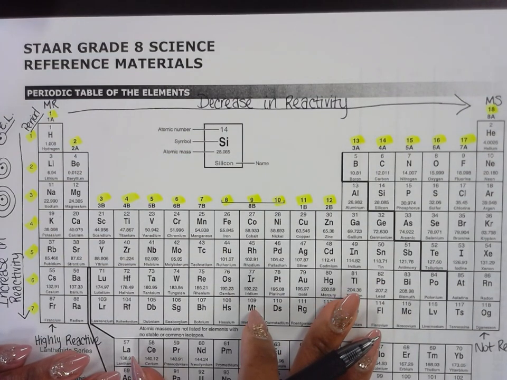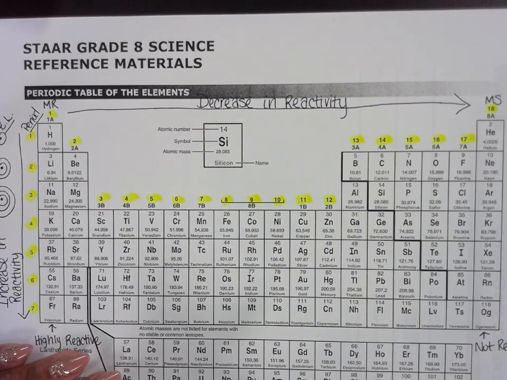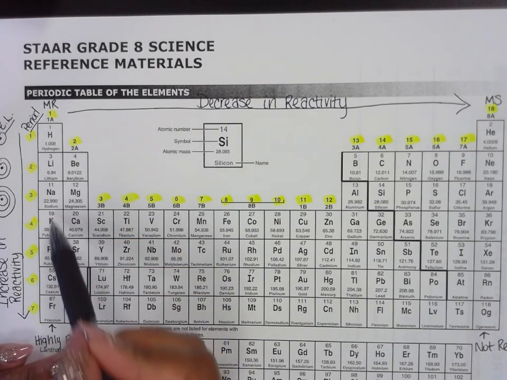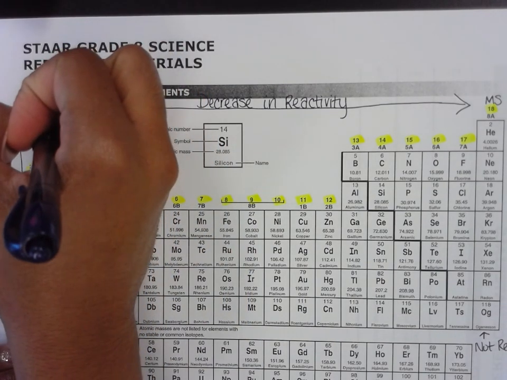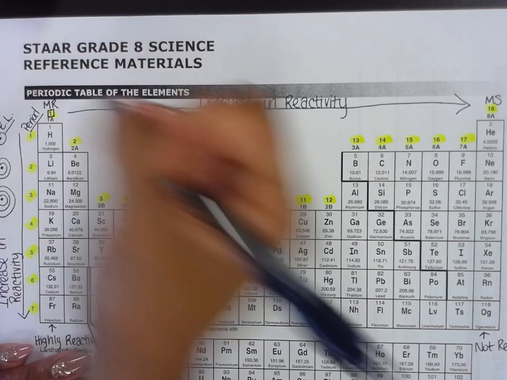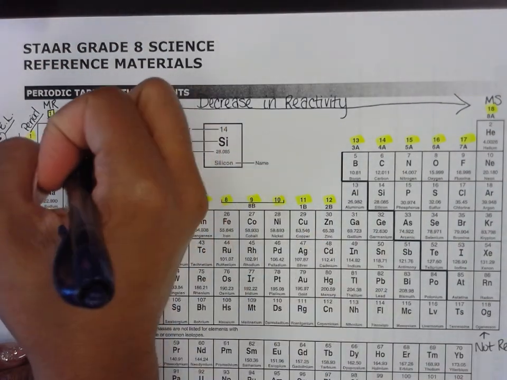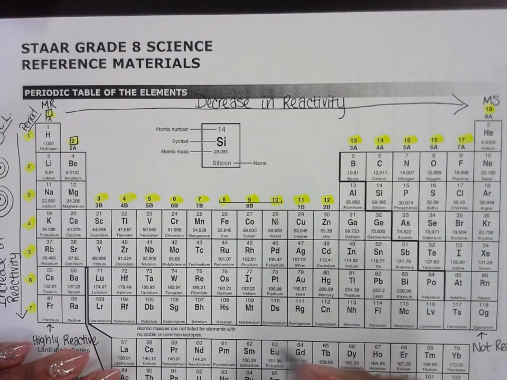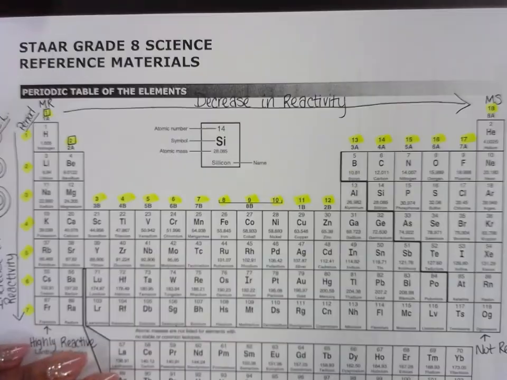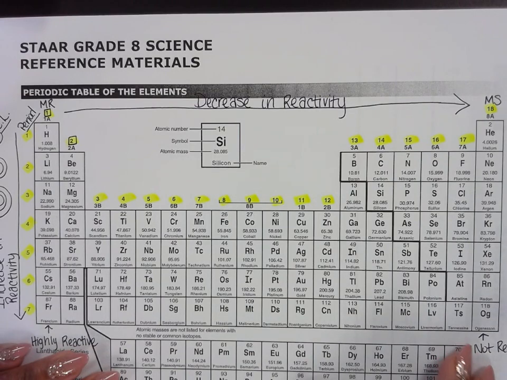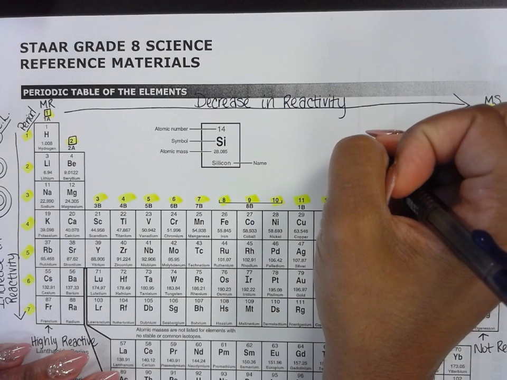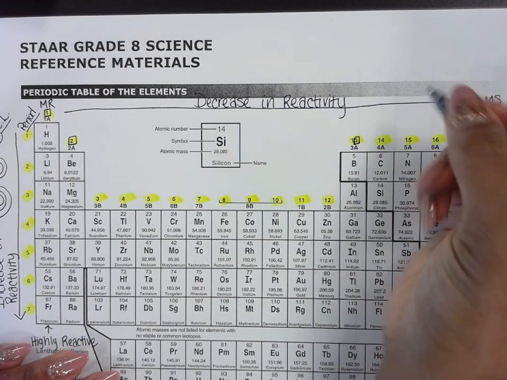Now, let's talk about valence electrons. How many valence electrons do I have in group 1? 1. So I'm going to just box that in. In group 2, 2 valence electrons. In group 13, how many? I dropped the 1. 3.